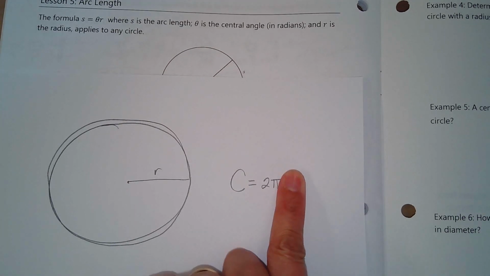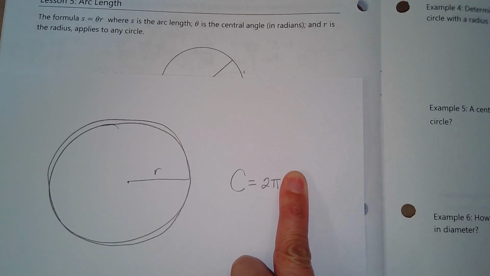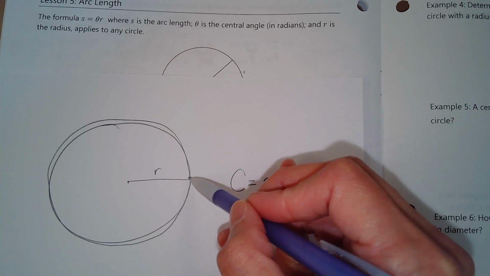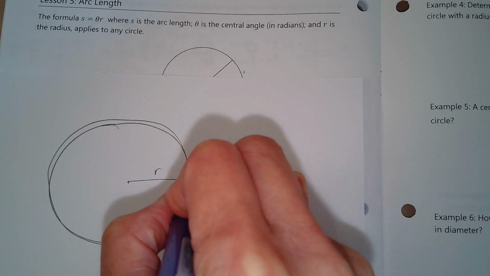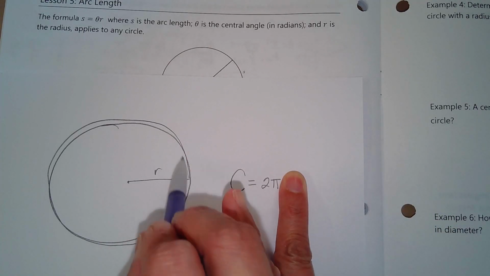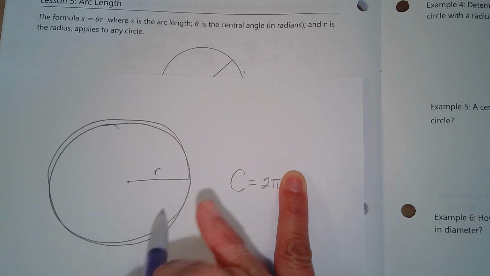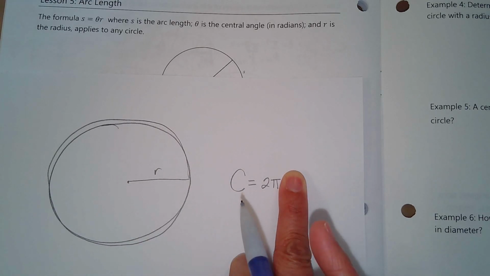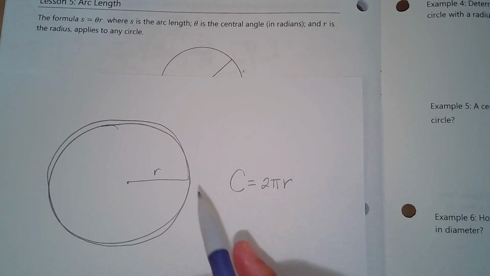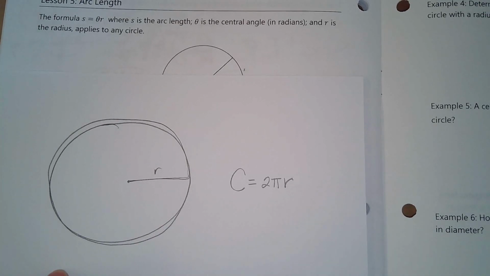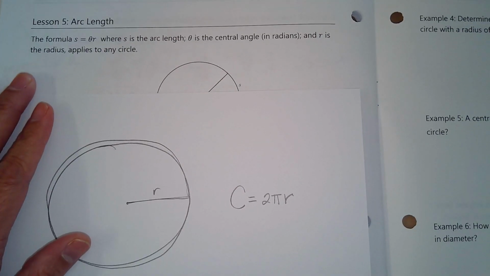Now, I'm going to go here. What's 2 pi? 2 pi is the rotation from here all the way around. And then the r is the radius. That's basically what this arc length is.